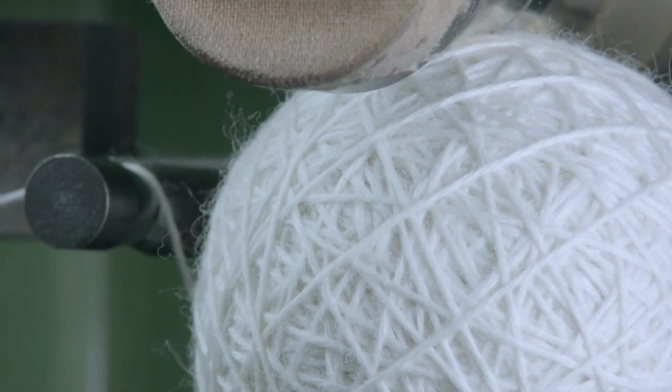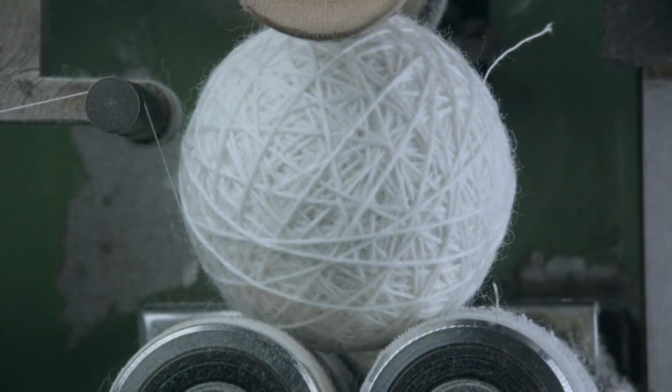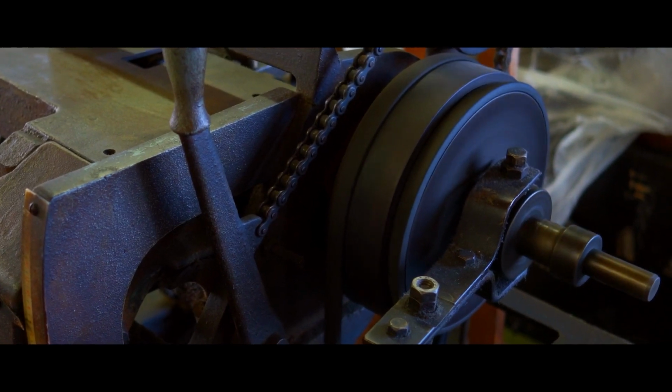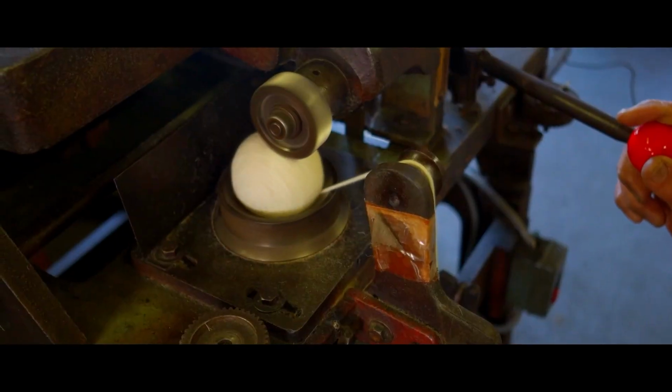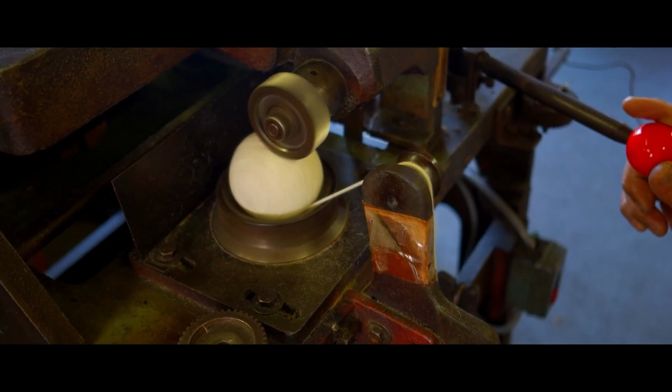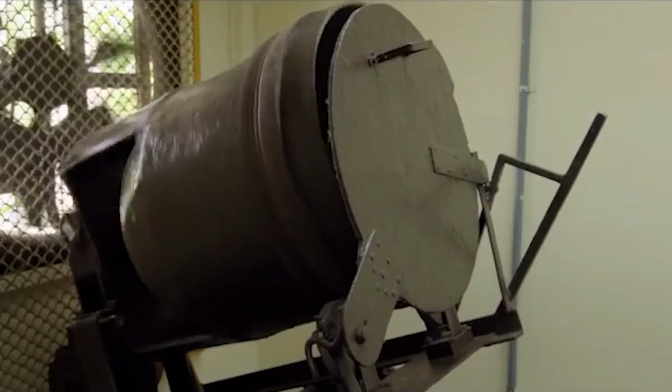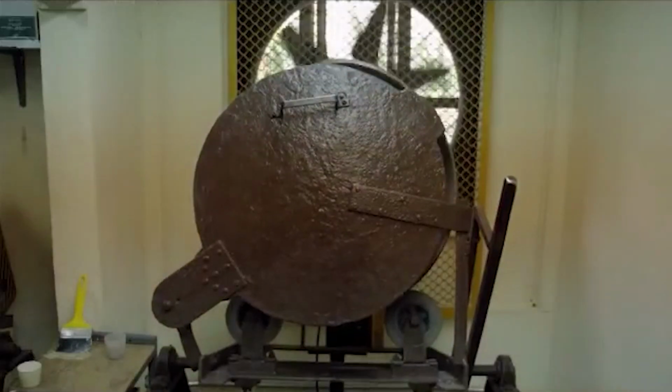A final layer of 150 yards, 137.1 meters, of fine poly cotton finishing yarn is then wrapped around the ball to protect the wool yarn and hold it in place. The wound ball is trimmed of excess fabric and dipped in an adhesive solution to prepare for the outer cover.